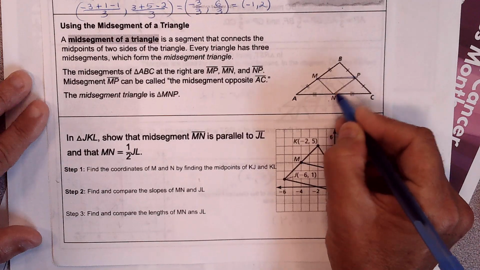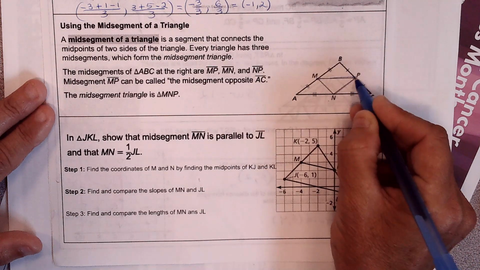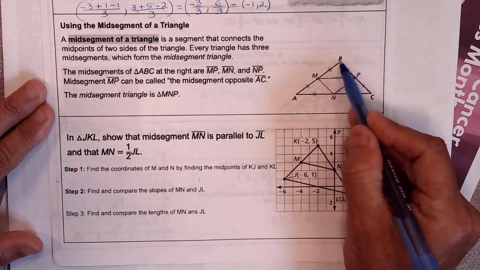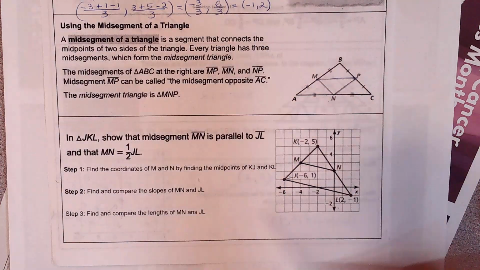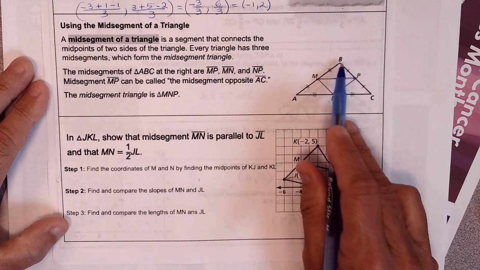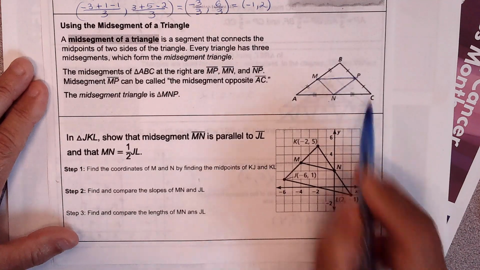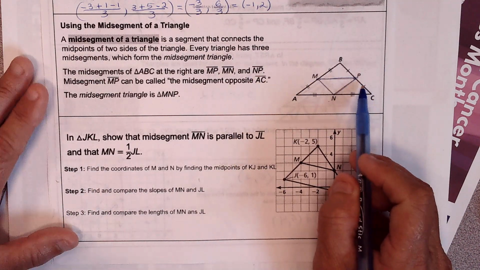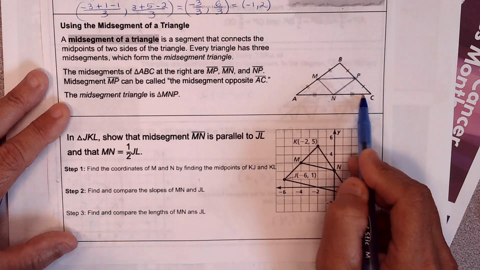This one, PN, is also a mid-segment. It splits this side in half and this side in half, and it's parallel to this side, okay? And then you have the third one, MN, which is parallel to BC, okay? So notice these markings so that you understand how to do some problems here.